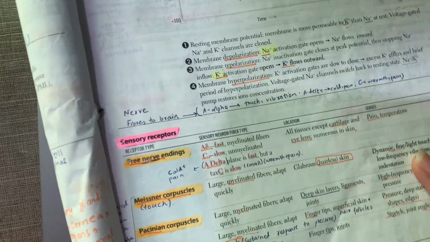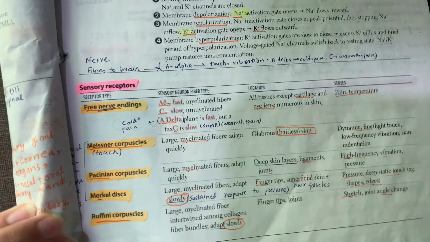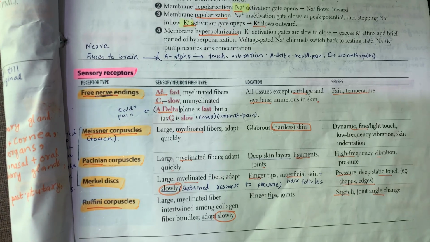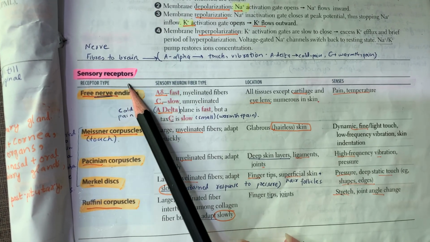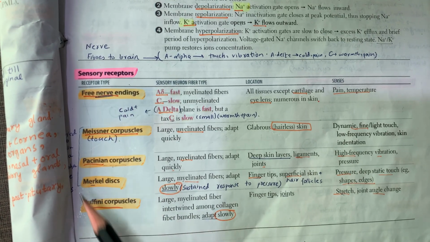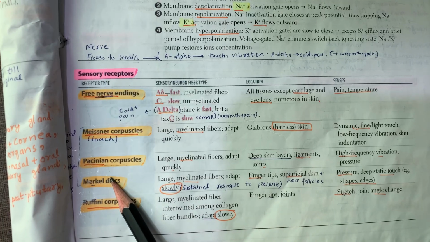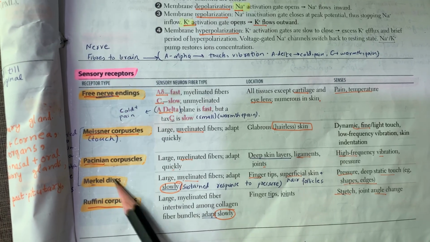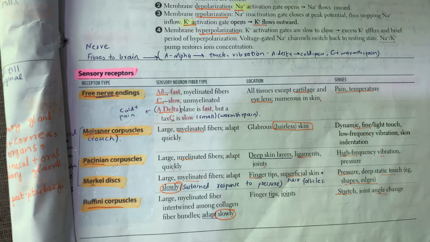All right, next we are moving towards sensory receptors, sorry for this. These are the receptors which are responsible for giving you the senses, or giving you the feeling that you feel to carry on with life.